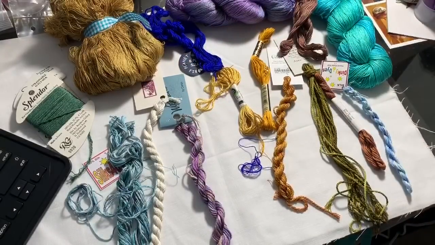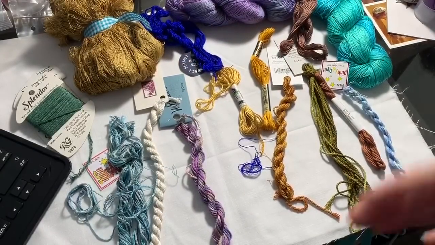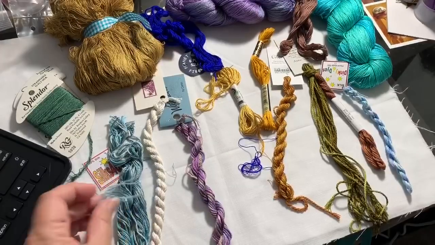Now, does this really make a difference in your stitching? It doesn't really. It's just some knowledge that you will have.